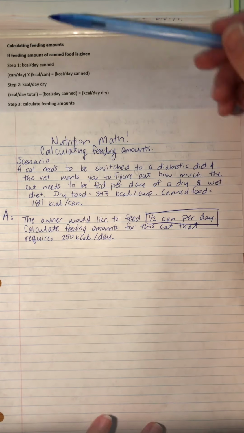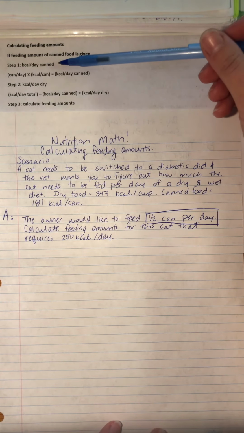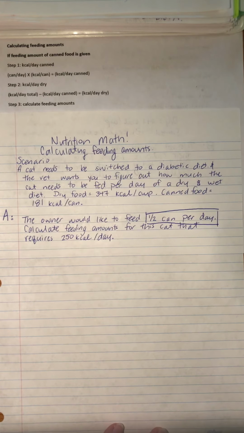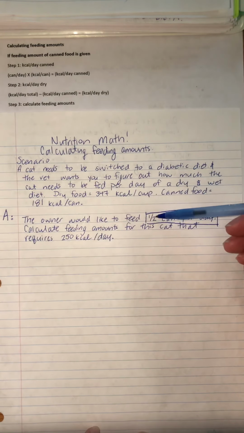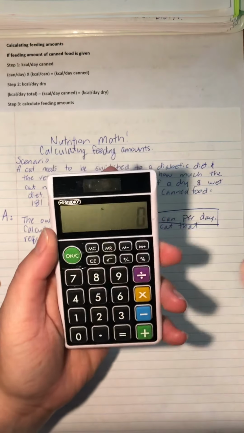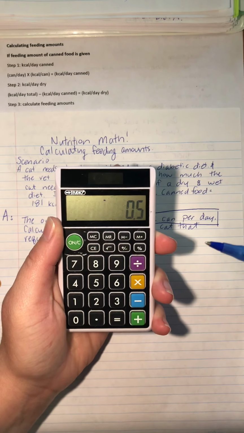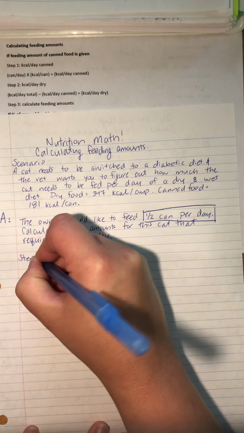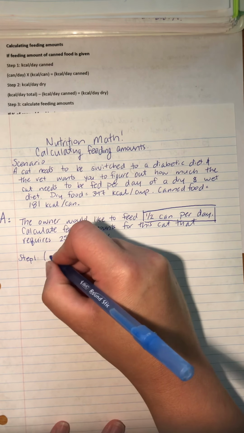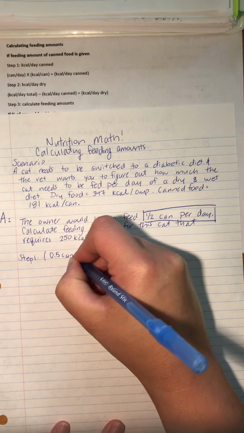So our first step is we need to figure out how many kilocalories per day is being taken up by the canned food. So how many cans per day are we going to feed? The answer is half. So again, remember, if you don't know your fractions, 1 divided by 2 is 0.5. So I'm going to put step 1. So the cans per day is 0.5 cans per day.